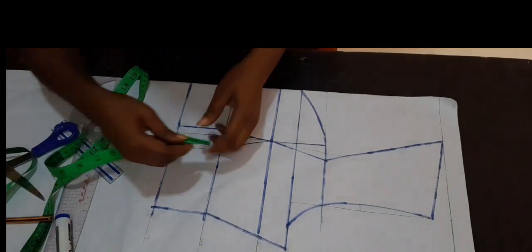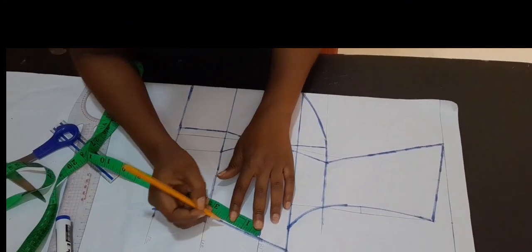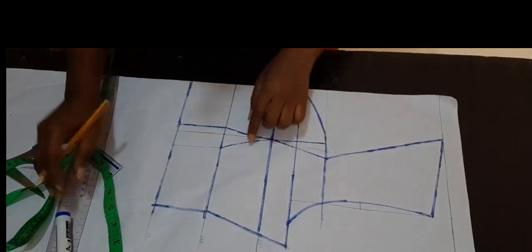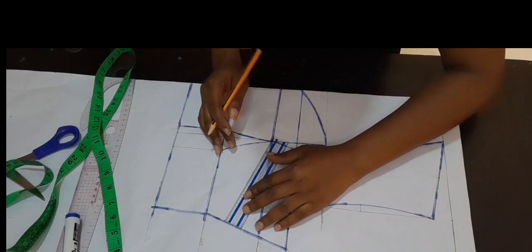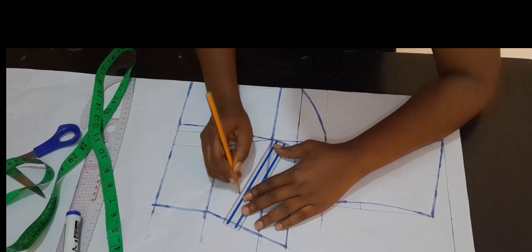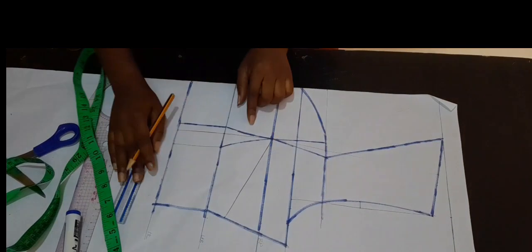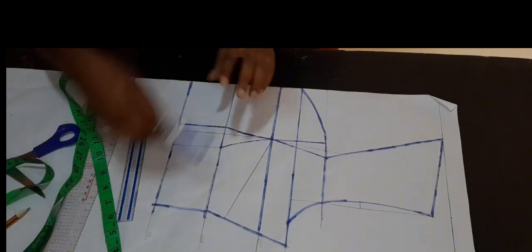So the next thing that I'm going to be doing is to create my side dart, and your side dart is the difference between your front half length and your back half length, and the difference between mine is 2. Please make sure you take your back half length and your front half length to be sure of the difference. So right now I'm connecting that to my bust point. As you can see, I'm connecting it and I'm trying to make it very visible with the pencil I'm using.